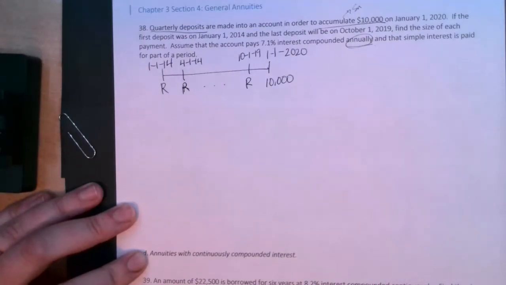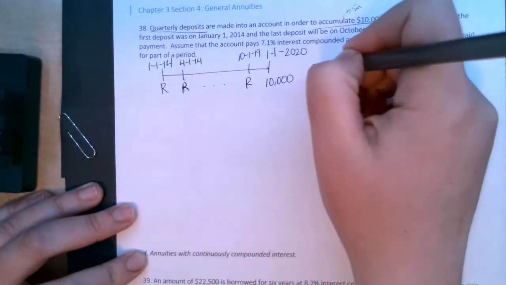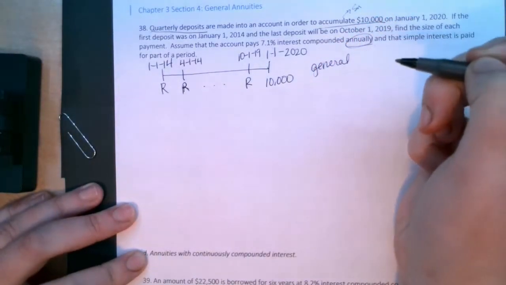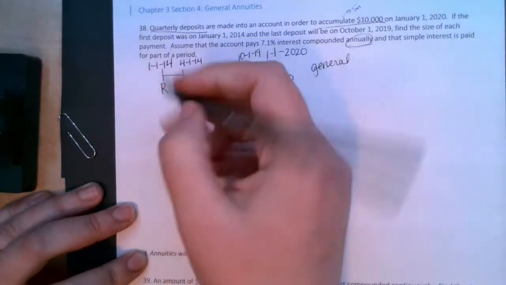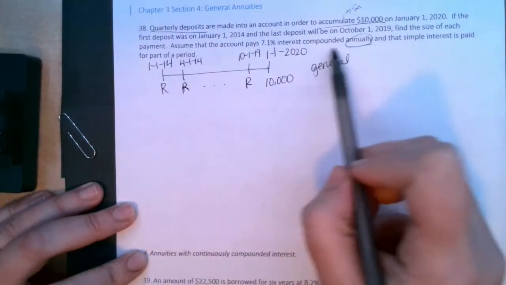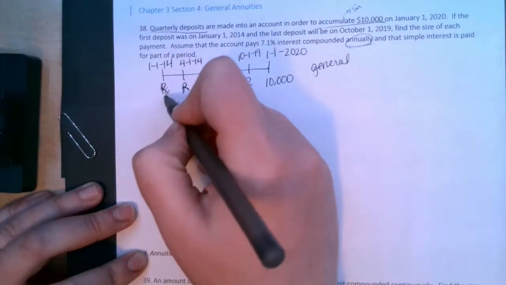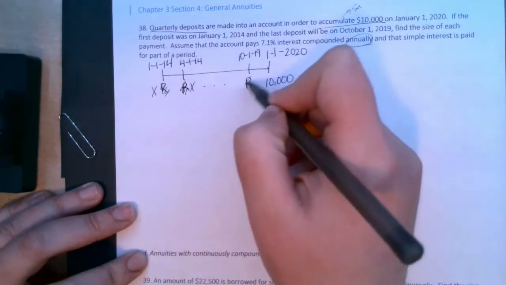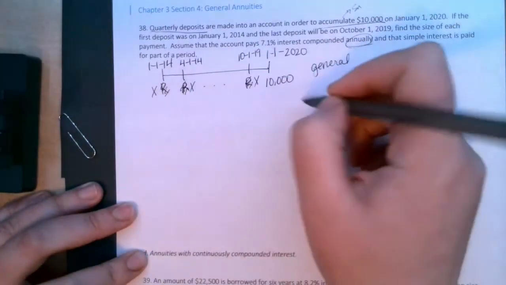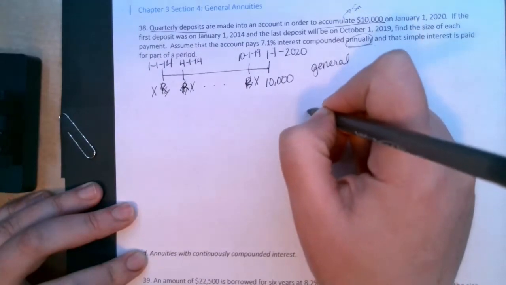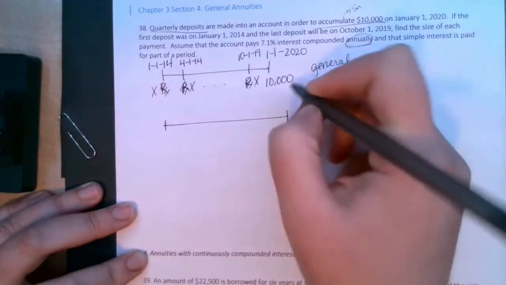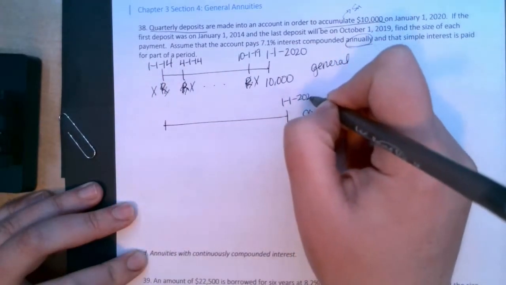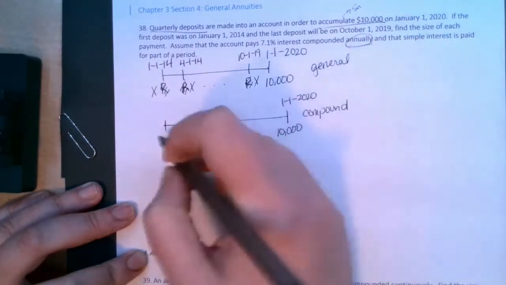So we have R, and then we're going to have X. This is kind of our general timeline. Now we have to work it out between the simple and the regular. Because here we have that annual piece, instead of calling these R, we're going to call them X, because that's not actually going to be the regular payment we're looking at. The regular payment is going to be on our compound timeline. So we're just going to break this up into the 2 timelines. In our compound timeline, we're making things every year.